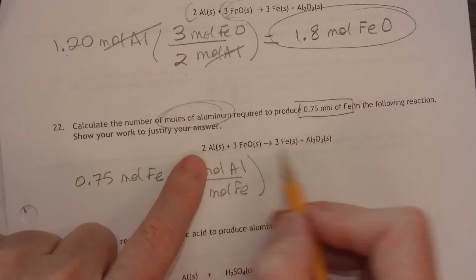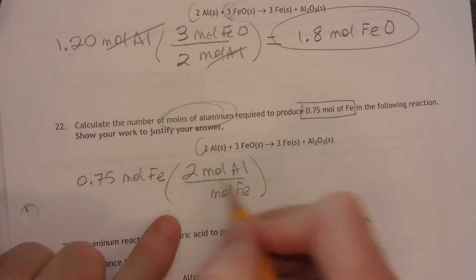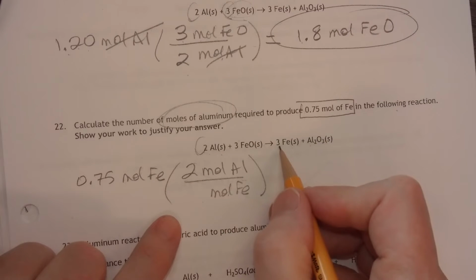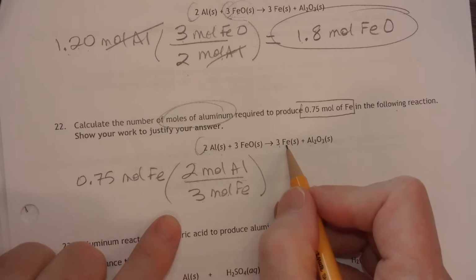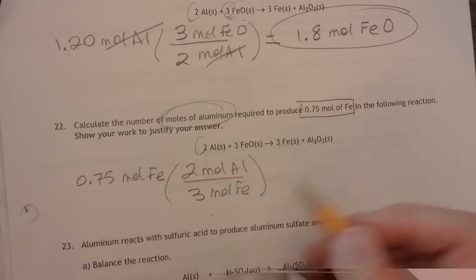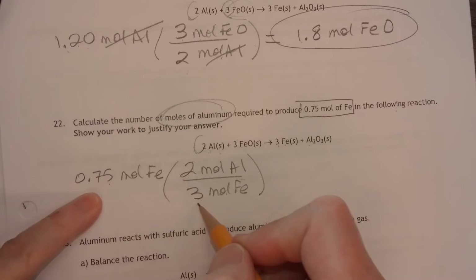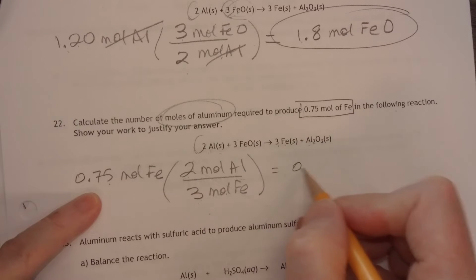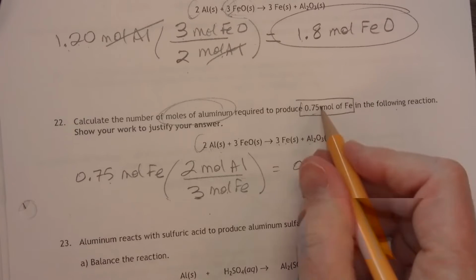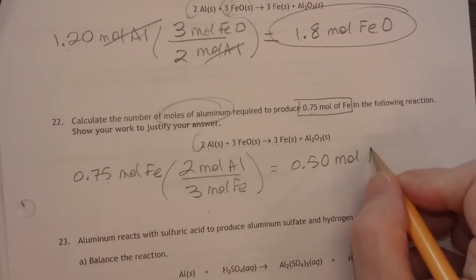I now look at my balanced chemical equation to find my mole ratio. 2 is in front of aluminum. 3 is in front of iron over here. So this is again just a one-step problem. 0.75 times 2, 1.5 divided by 3 is 0.5, and I need 2 significant figures, so 0.50 moles of aluminum.